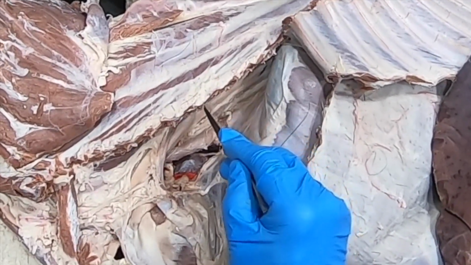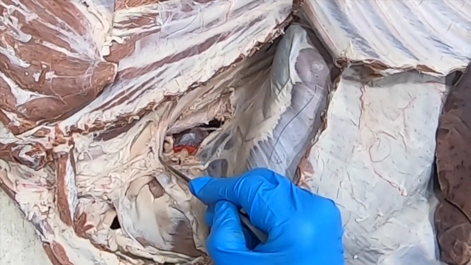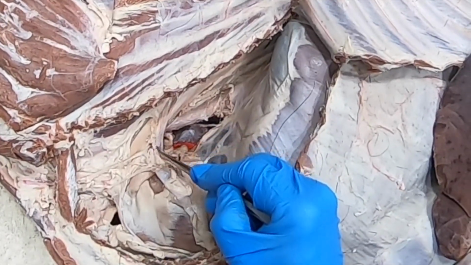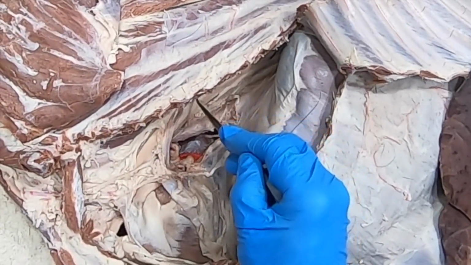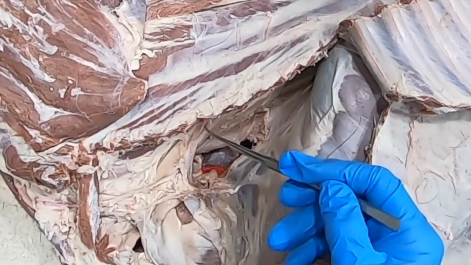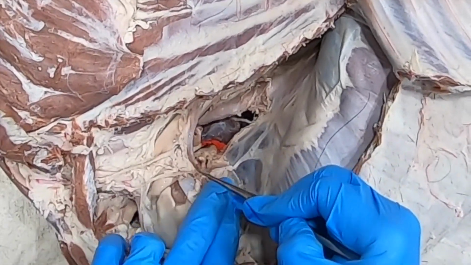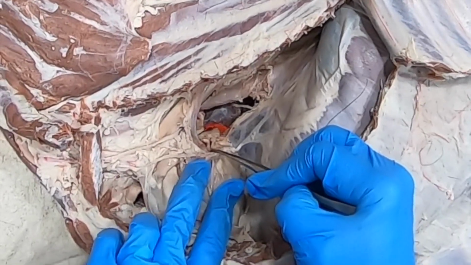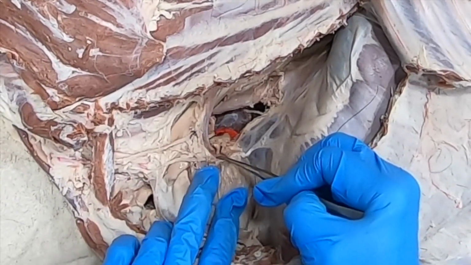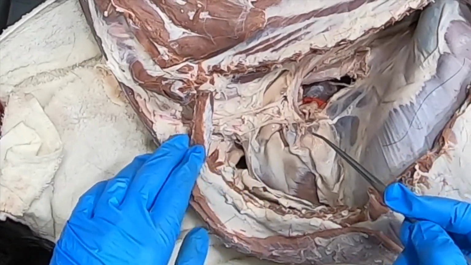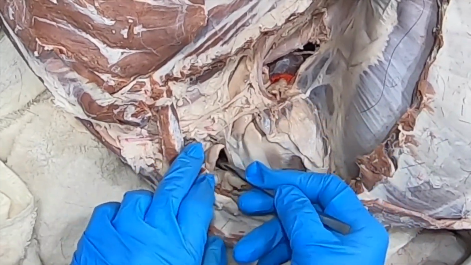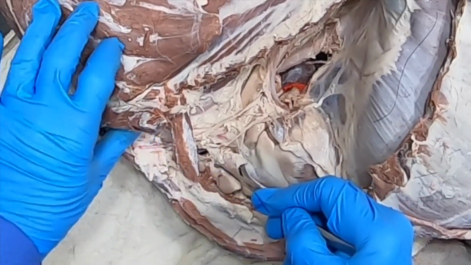Okay, here we can see the descending aorta here, and then this vessel right here. We didn't see this in the dog or the horse, but we did see this in the ox. This is the left azygos vein coming down to dump into the great cardiac vein right about at the coronary sinus.